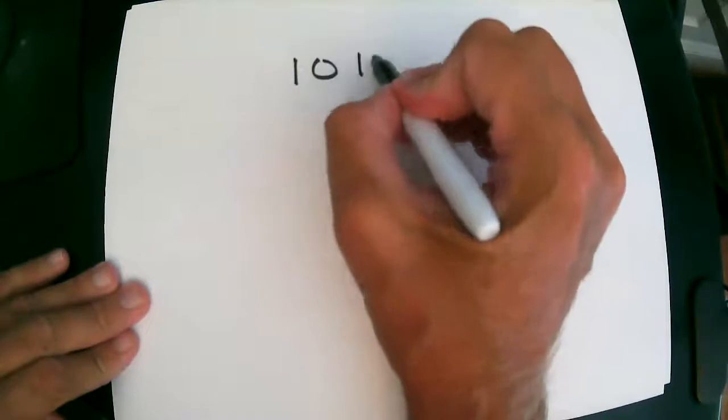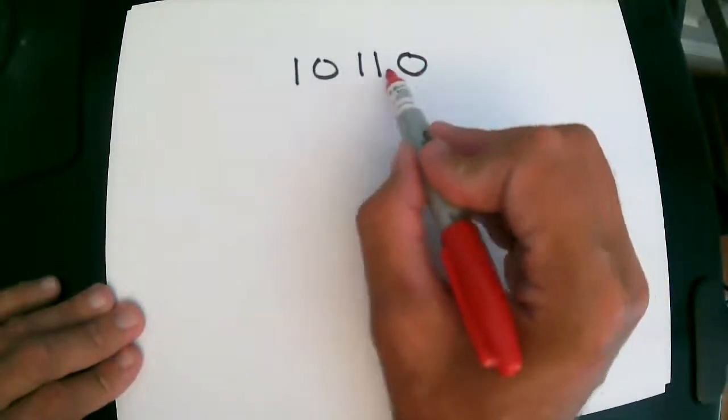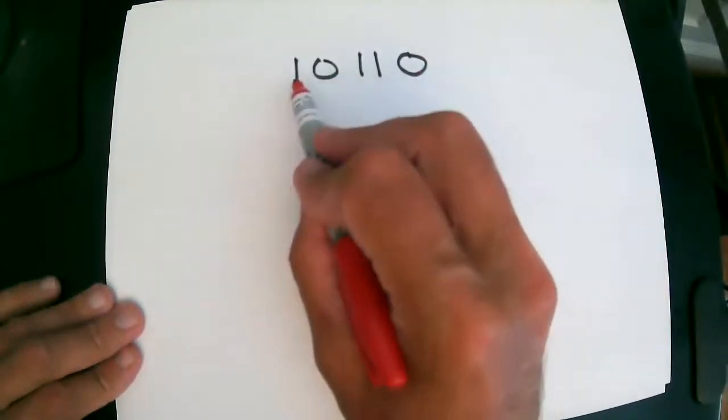So let me try one more just so you can see one more here. And this time I'll try, say, 10110, a shorter one. And I'm going to try to show a little less work this time, right? So remember, our place values are 0, 1, 2, 3, 4, right?